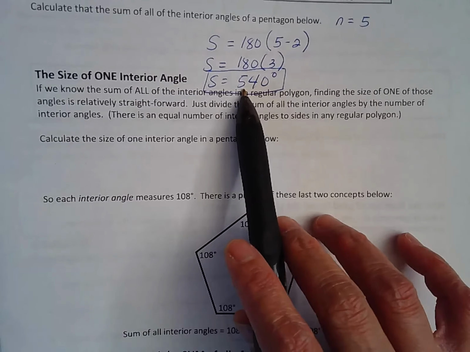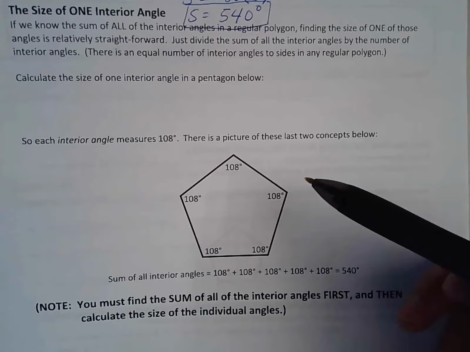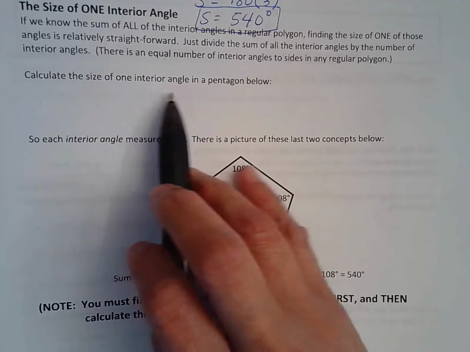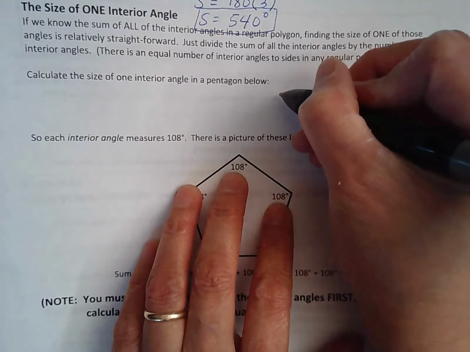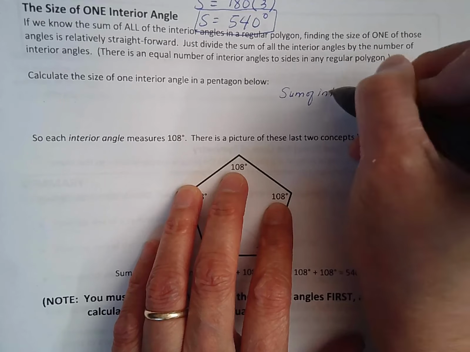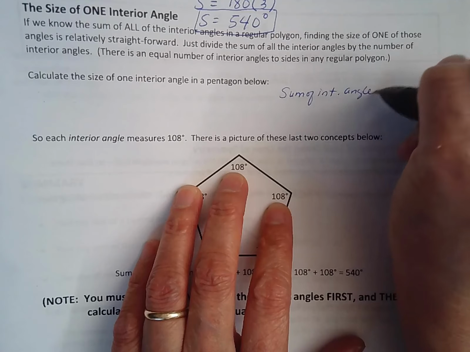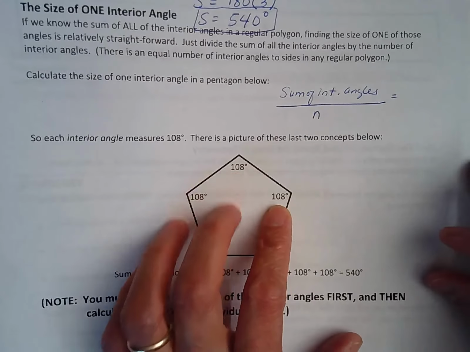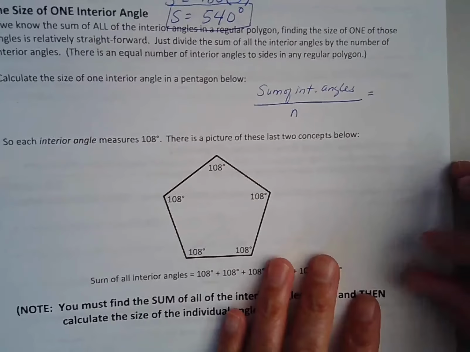Now, if there are five angles, to figure out just the one, we take the sum of interior angles divided by n. That will give us the one interior angle.